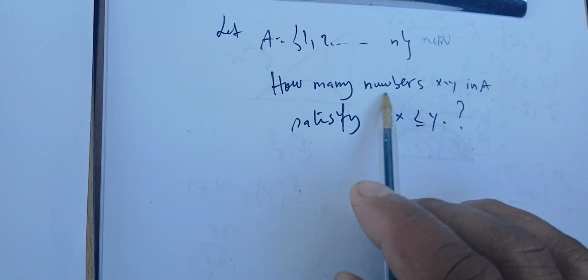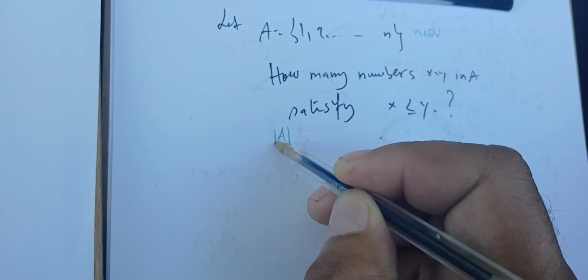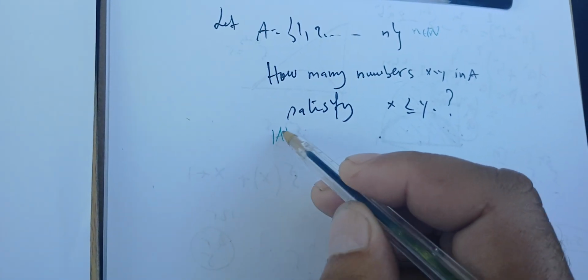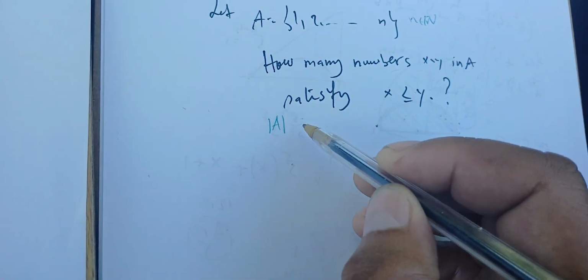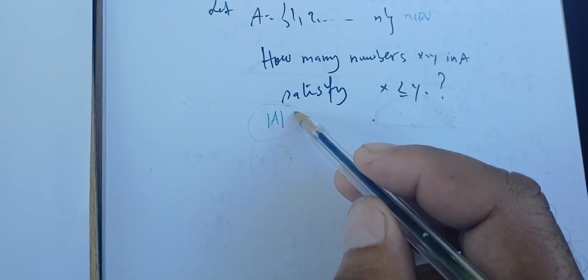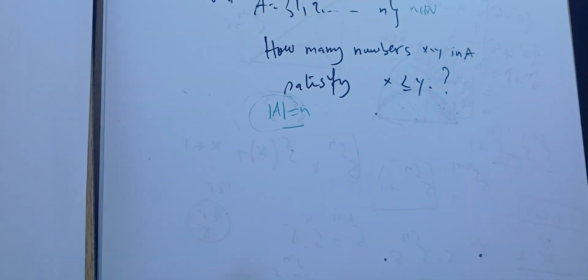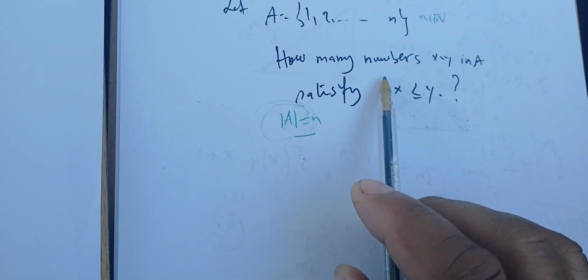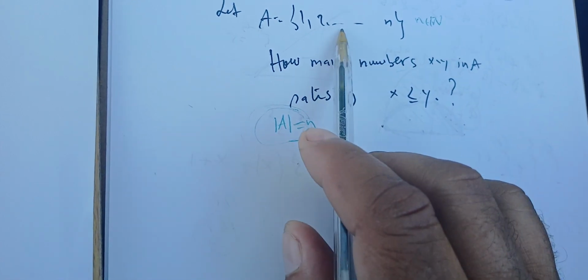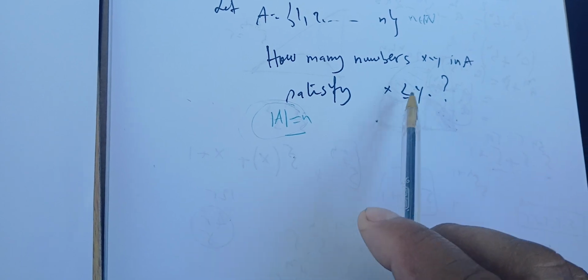How many x and y can satisfy this? Note that we use A inside the absolute value bars to mean the cardinality of A. That means the number of elements in this set A, which in this case is n. So our question is, given that x and y are in A, how many of them satisfy x is less than or equal to y?